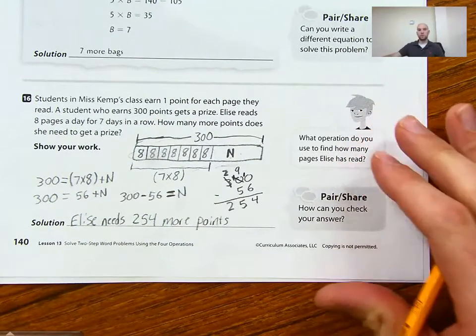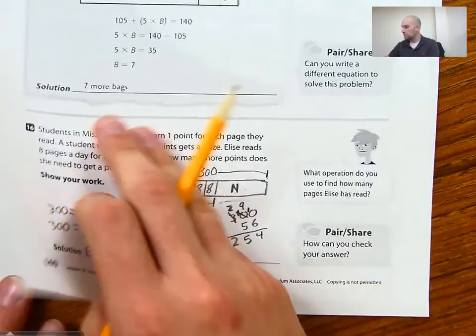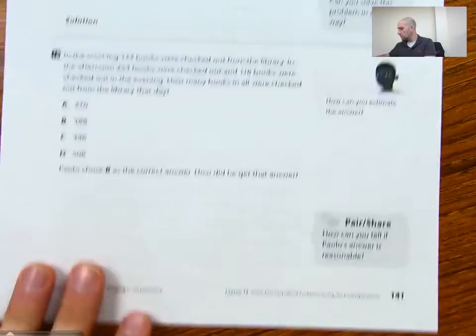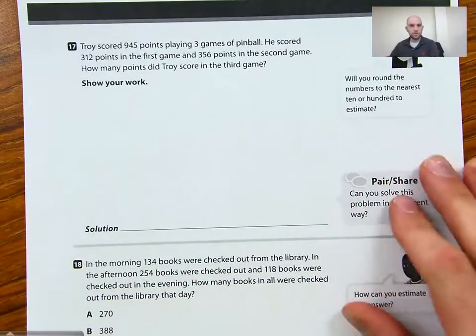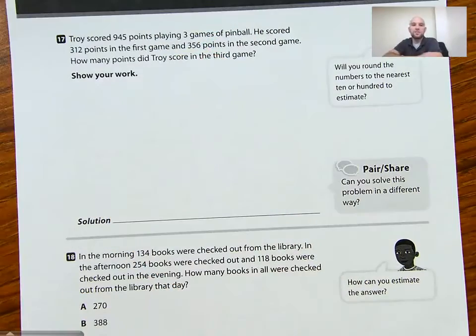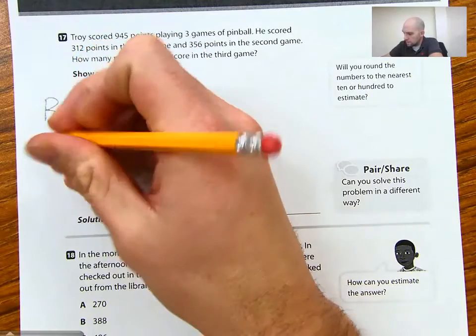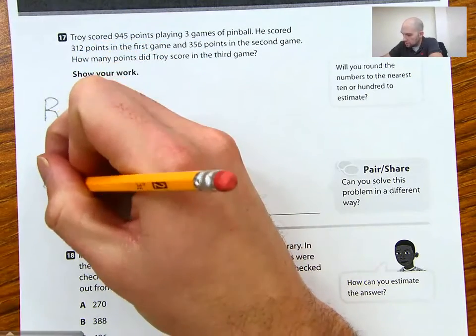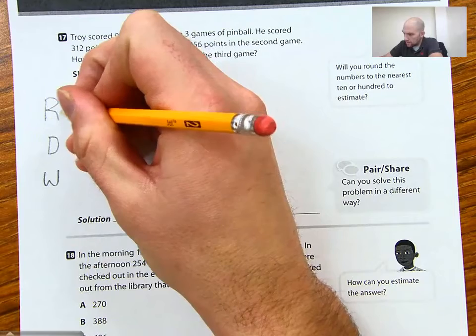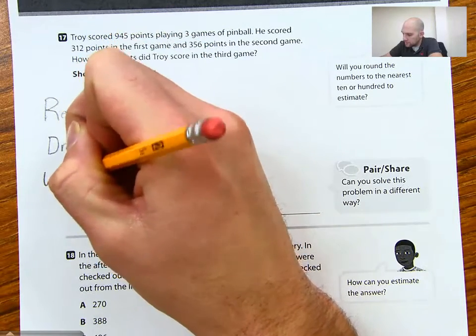So drawing a picture should help you. And in this next problem, I'm going to show you how you can remember to draw a picture every time, and a good strategy to get into. So you're going to use this anytime that you try to solve a word problem. What I always like to start my work by doing is I write an R, a D, and a W. And it stands for read, draw, write.